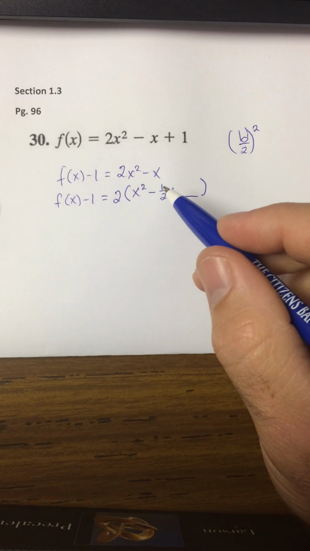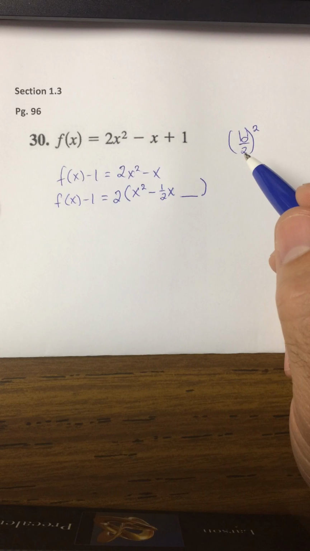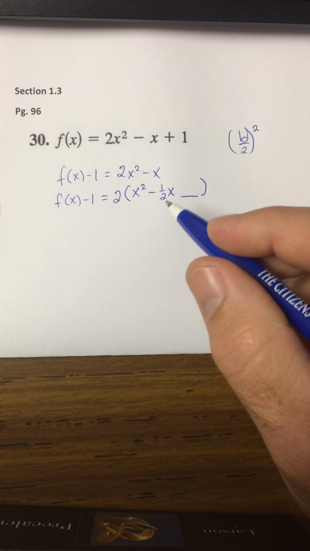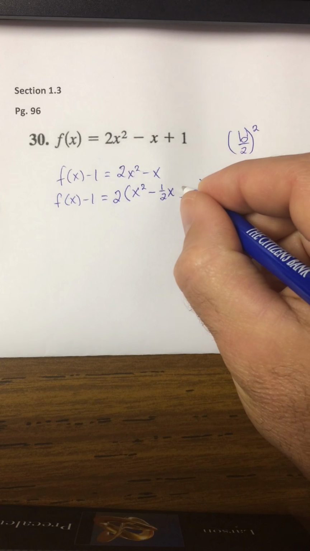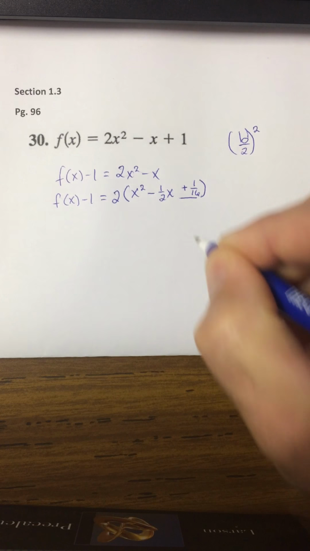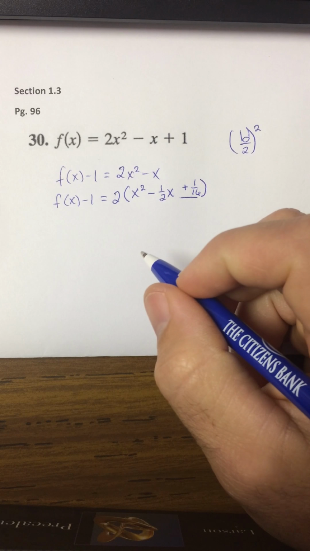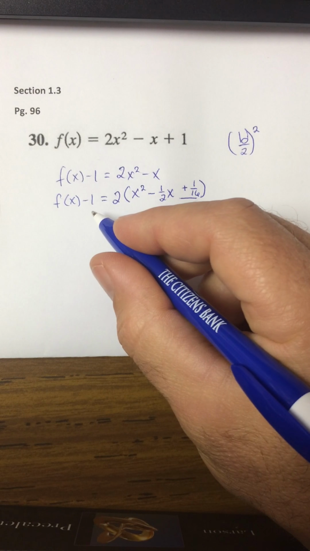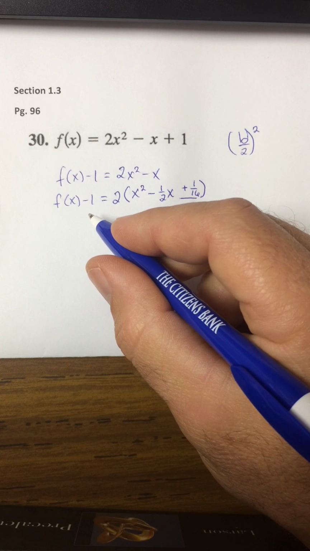Alright, so 1/2 divided by 2 would be 1/4, and then squaring that would be 1/16. So I'm going to add 1/16 here, and then right at this next step is where most people make their error. On this side, to keep it equal, I don't add 1/16.